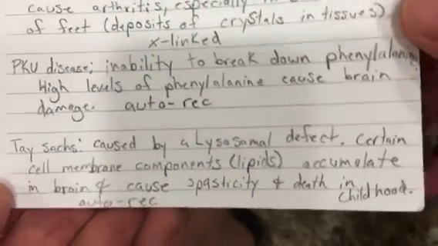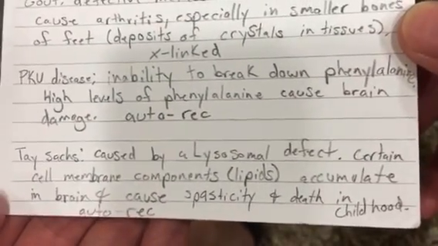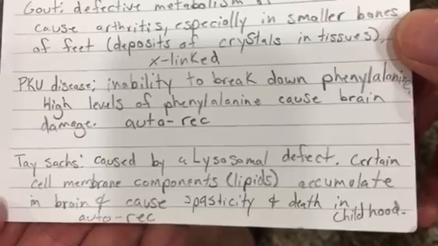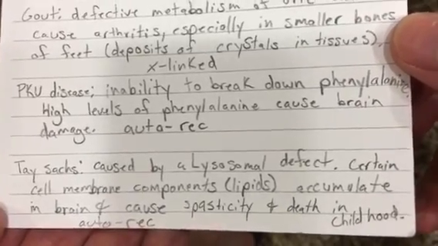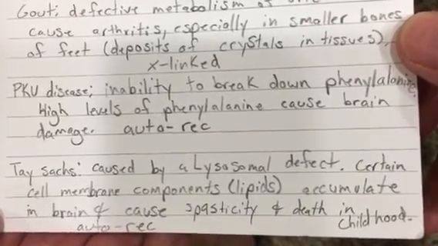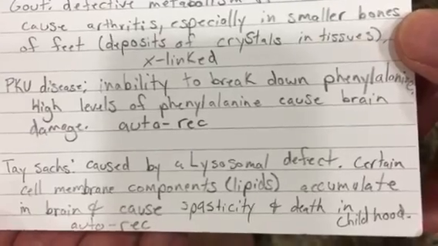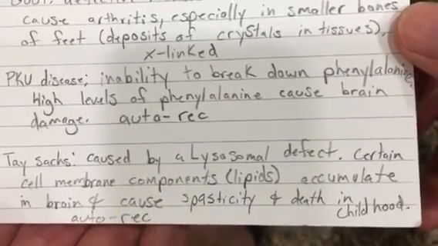Tay-Sachs disease, caused by lysosomal defect. Certain cell membrane components, lipids, accumulate in brain and cause spasticity and death in childhood. Autosomal recessive disease.